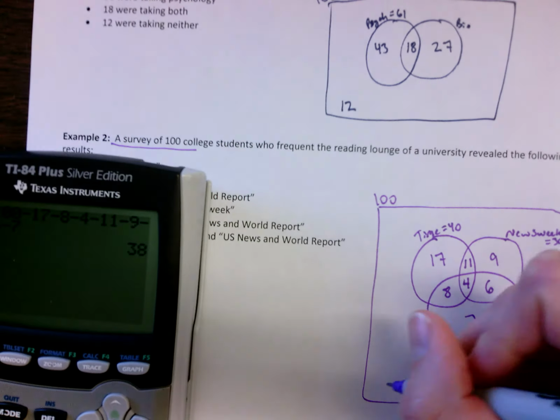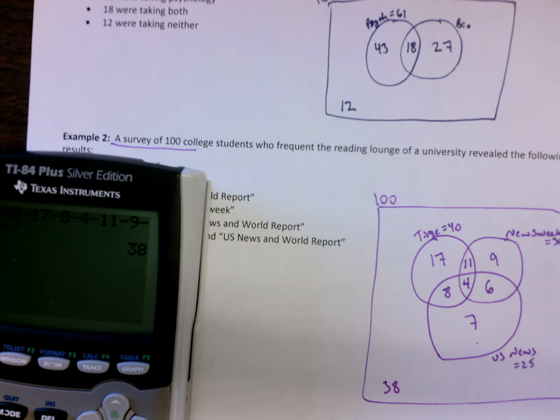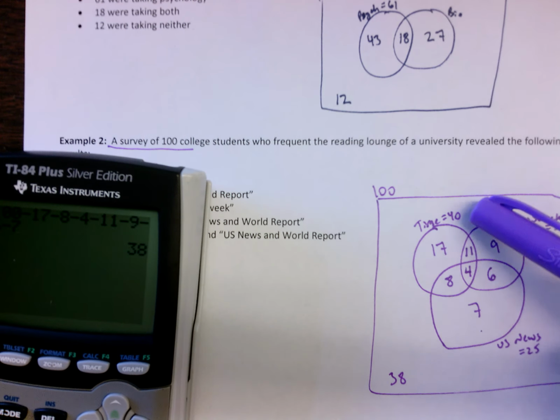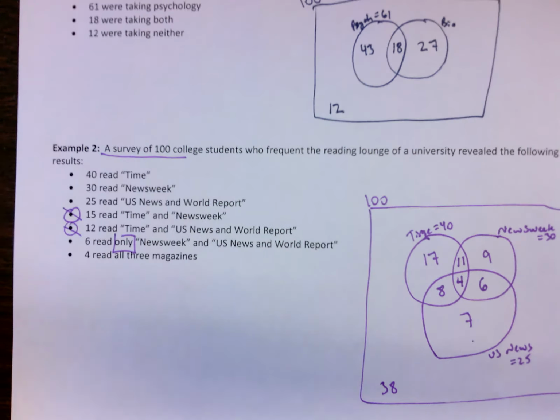So I know that there are 38 people that don't read any of those newspapers. They might read something else, but they don't read any of these 3. Okay, and that's how you set up a Venn diagram. Now, when we got to this last step, you could have shortcutted it a little bit. Like you could have said, if I know all of these add up to 40, you could have just done 100 minus 40 and then subtracted the extra bits. That would work too. So you can shortcut that subtracting a little bit, or you can just subtract them all one at a time.